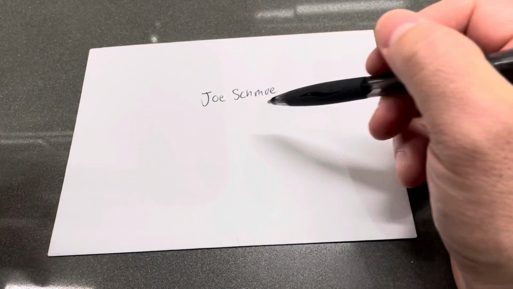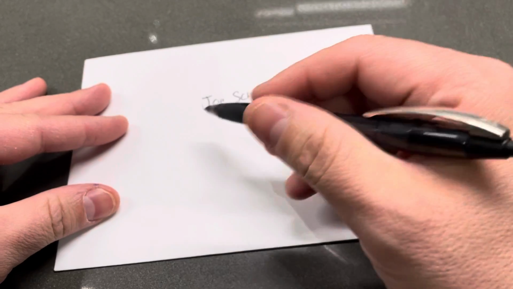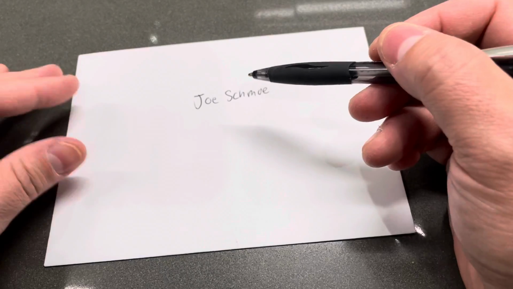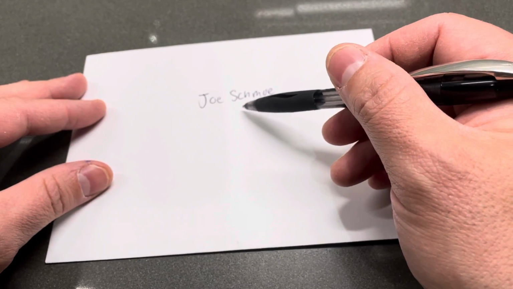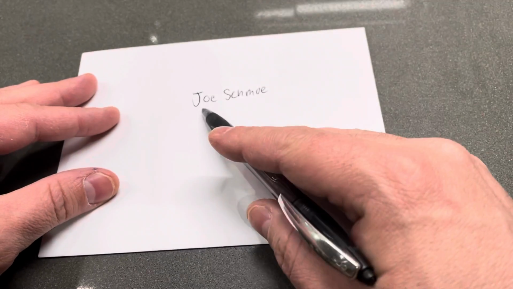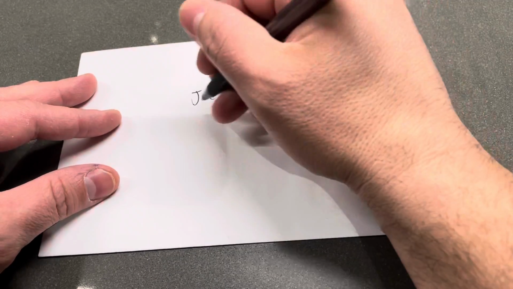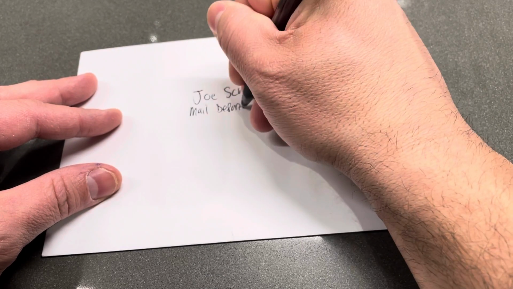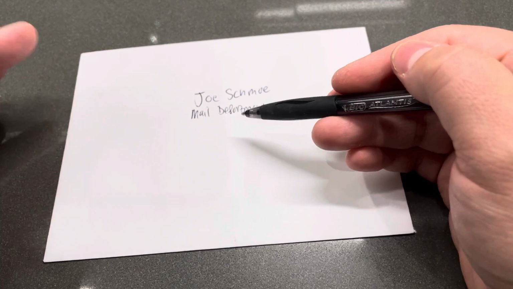Obviously try and write neatly. I'm just writing this quickly, but in a real world scenario, I would try and write it a little bit neater. Okay, the next line is if there is a department or a floor that you want it to be sent to specifically. If you're sending it to a big building, it might need to go to a specific floor or department. Okay, I apologize about the camera lacking focus. It's the light hitting the countertop. It's really causing me some trouble, but I'm going to still do my best. Okay, so let's say Joe Schmo worked in the mail department, so I wanted this sent to the mail department. Okay, so mail department.